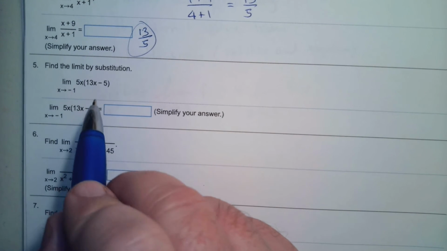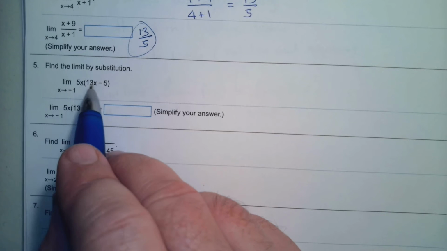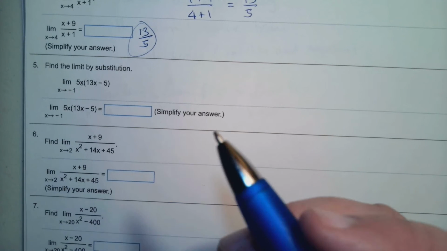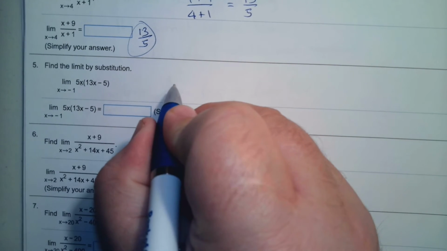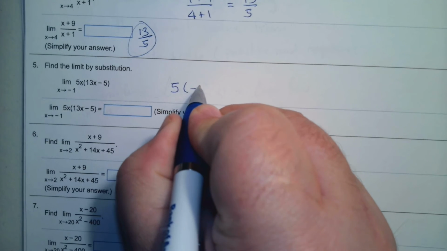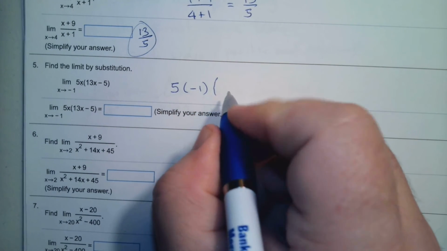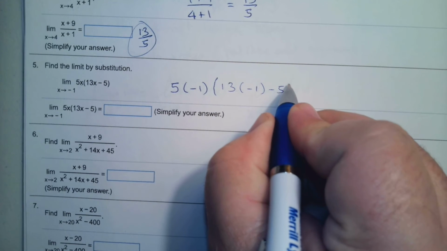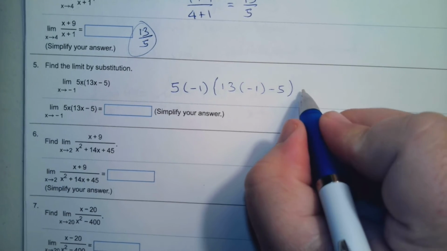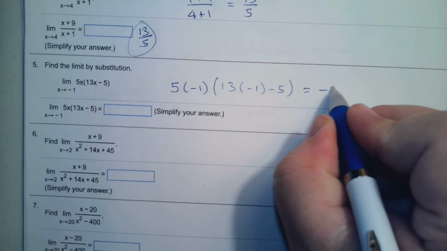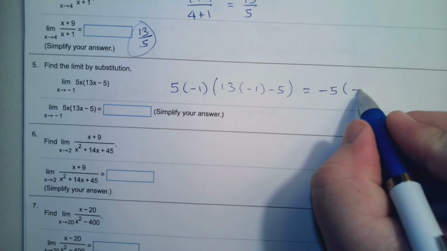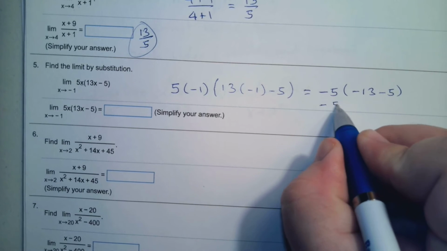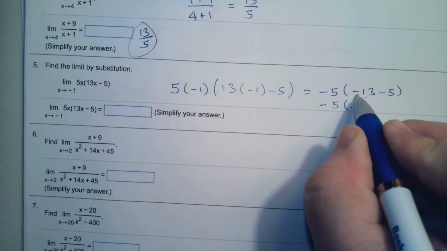Okay, this is going to be a quadratic equation because x times x minus x squared. So it's a continuous function. There's no x's that can't be used. So we're going to approach -1. 5 times -1. 13 times -1 minus 5. -13 minus 5, they're both negative.